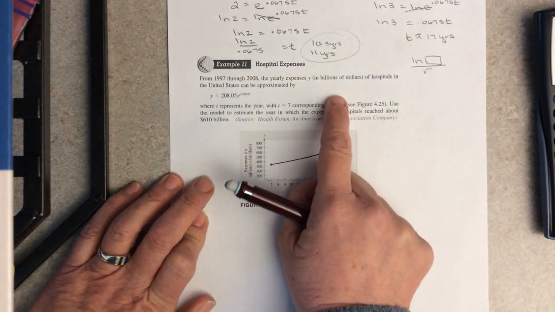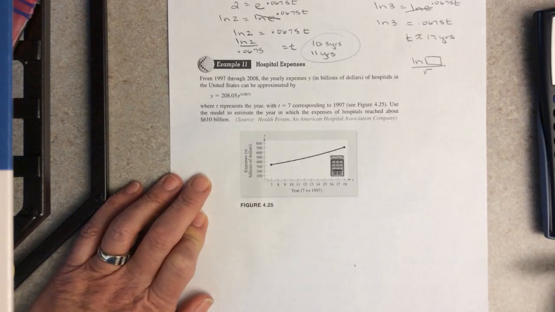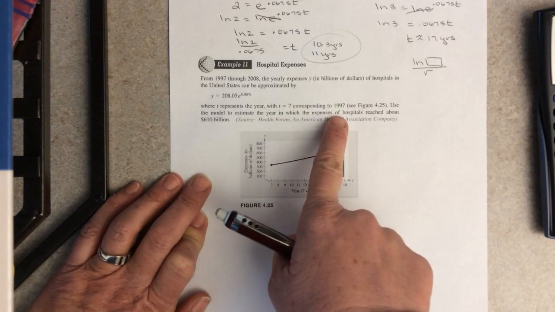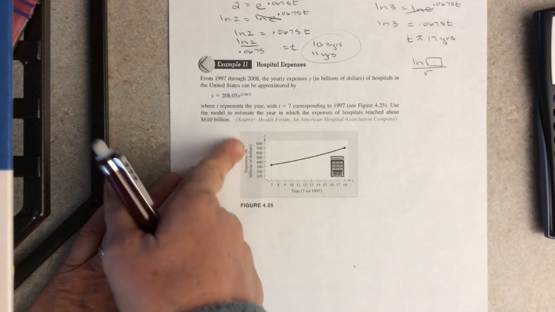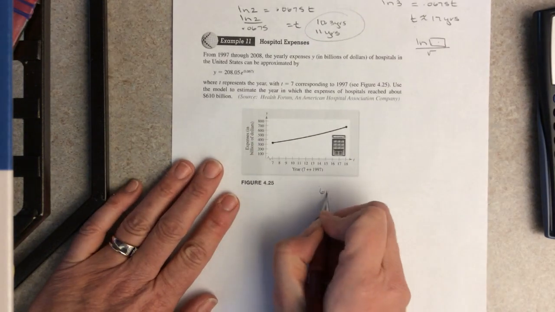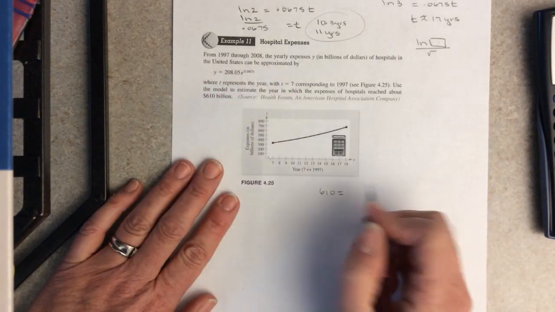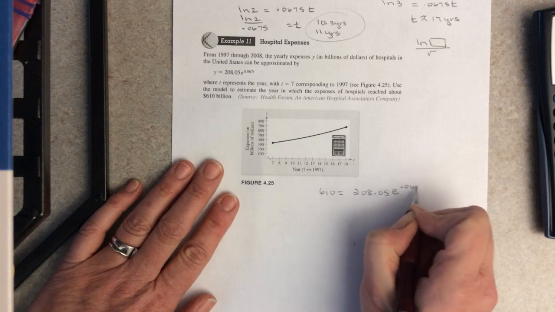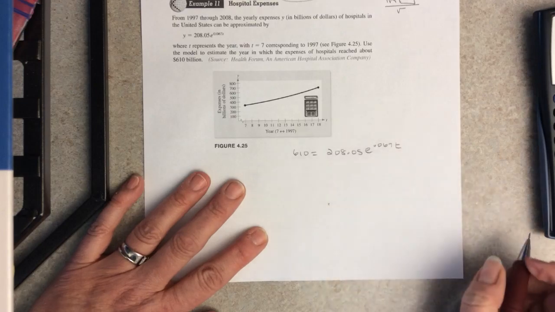Last problem. We've got a function that is a constant times e to a power, and they want me to use this model to estimate what year the expenses will reach $610 billion. So the expenses are given in billions of dollars. So what I really want to know is, when will the left-hand side be 610 if this is the function for the right-hand side? And so I want to solve for t, in other words.